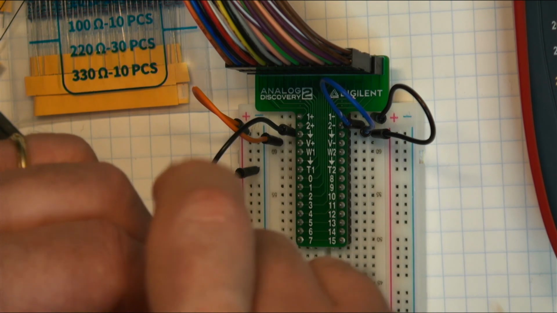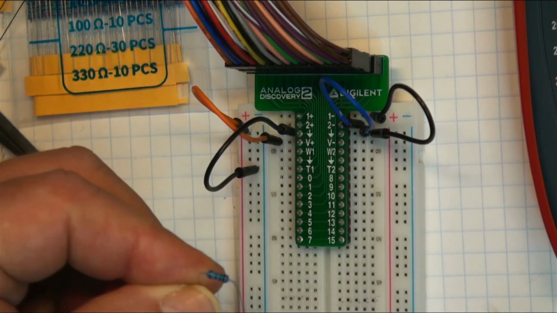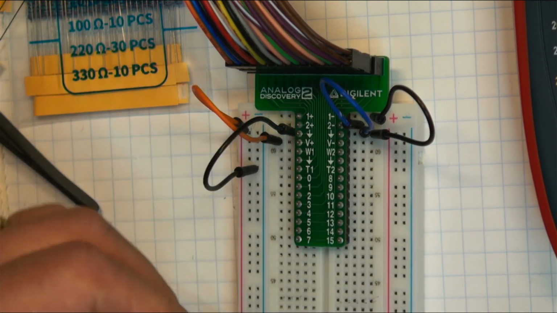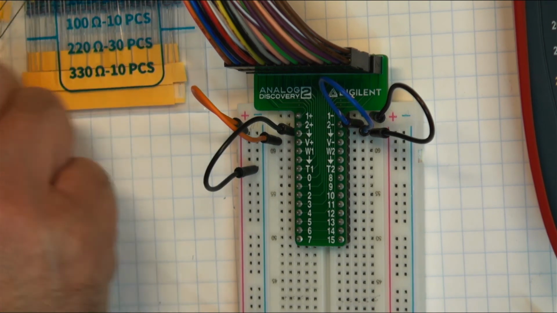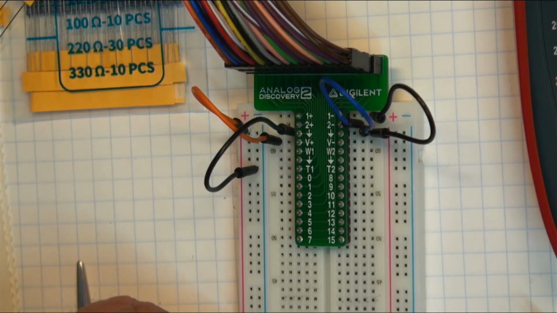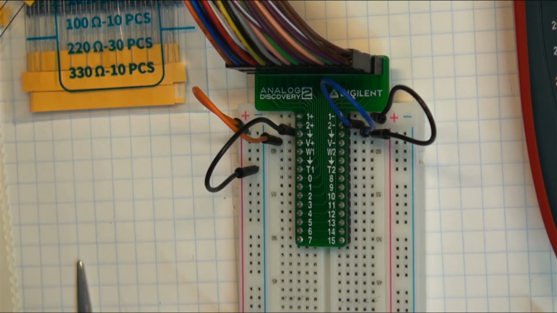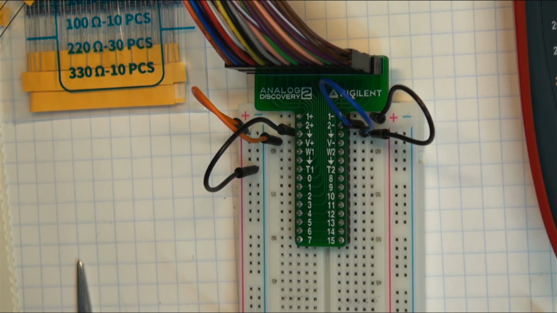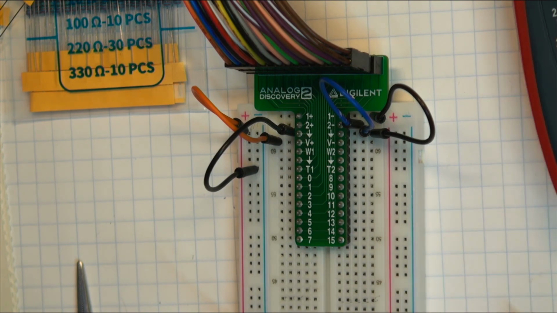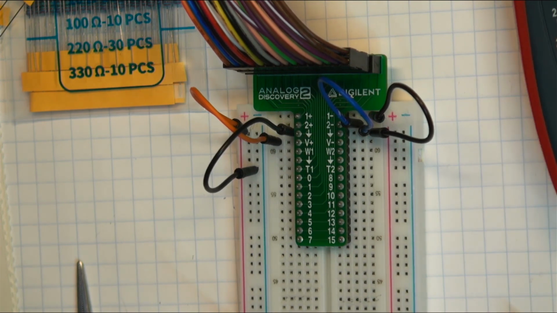Bend the component over like that, and now use my tweezers to put them in the holes. And now I need to connect to the negative side of my supply from here to the negative side of the supply.